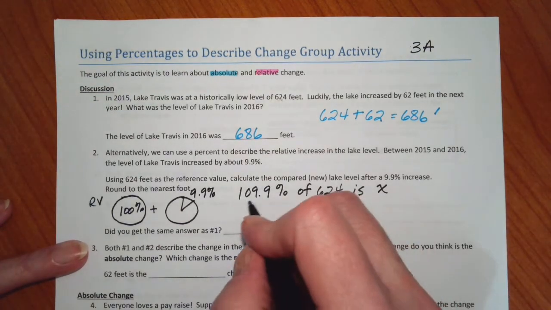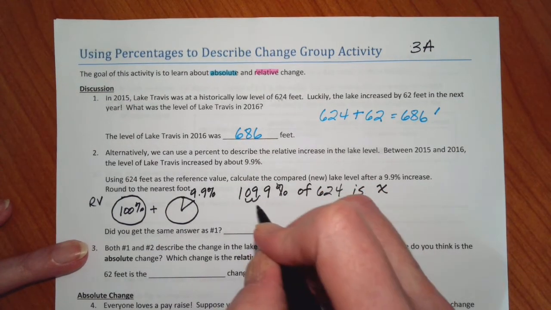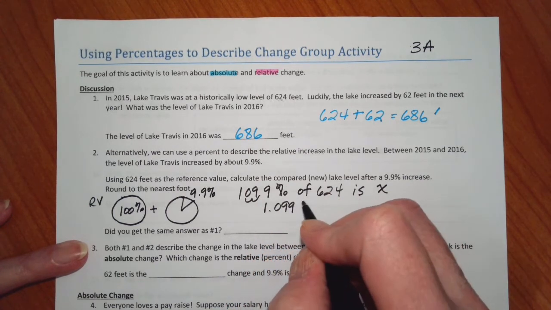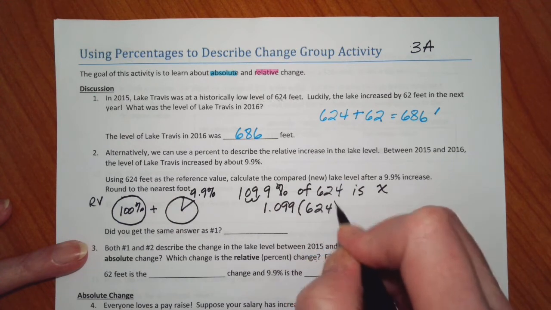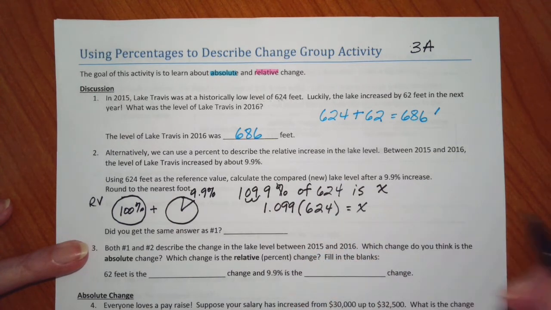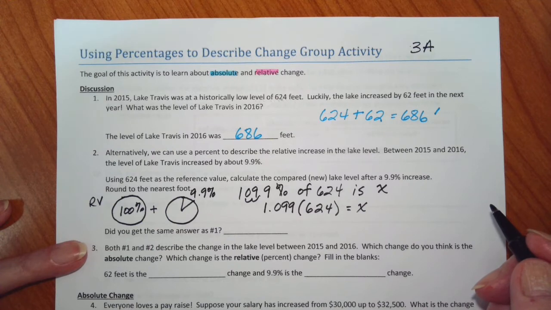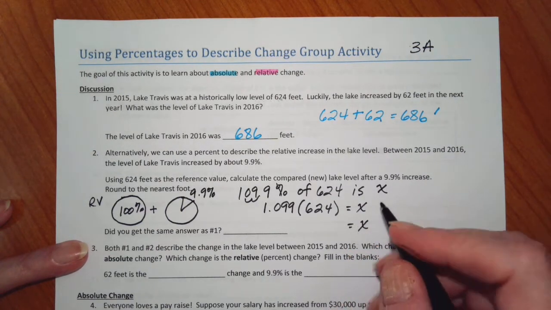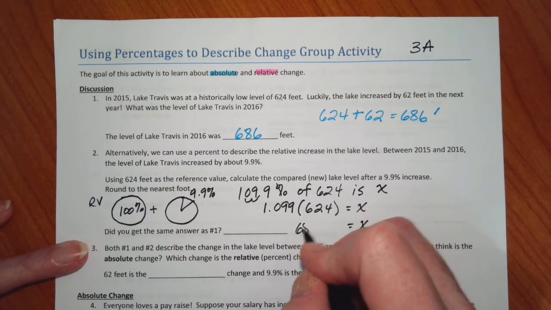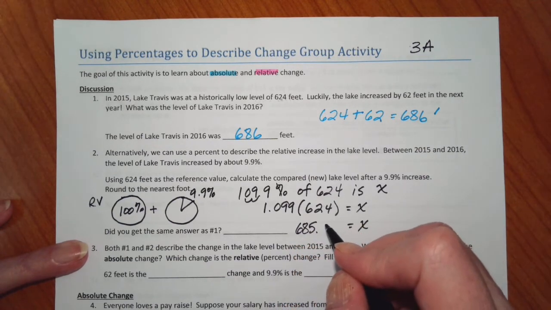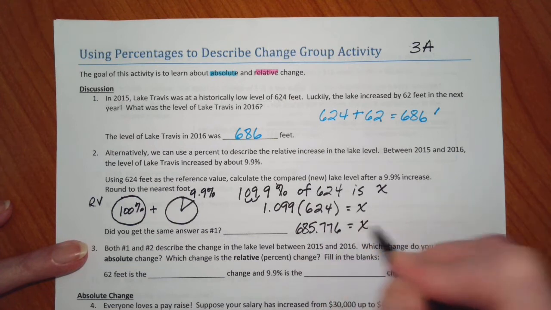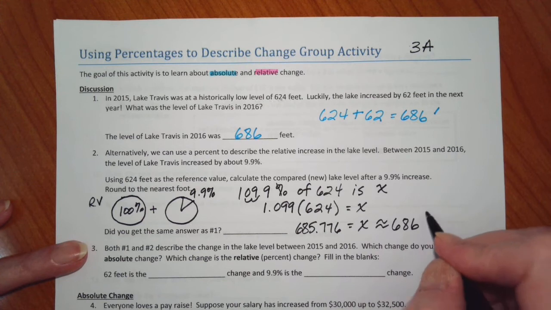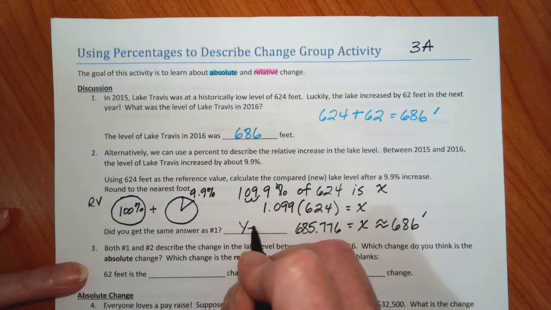So if I turn this into a percent, or a decimal, excuse me, I have 1.099 times 624 is the new value. So what I end up with is that the new level is 685.776, which becomes rounded to 686 feet. So yes, we got the same value.